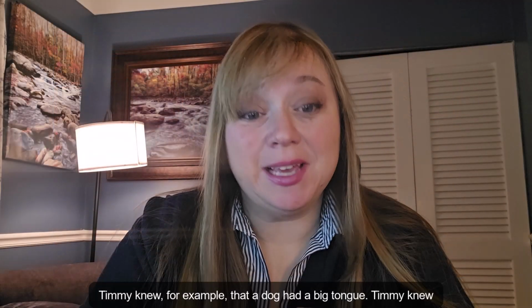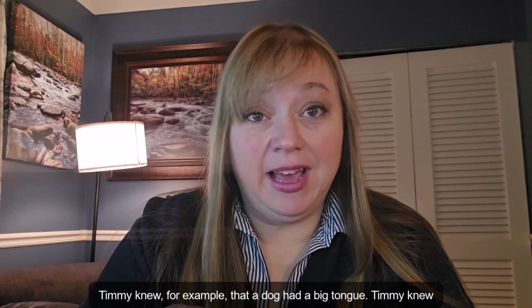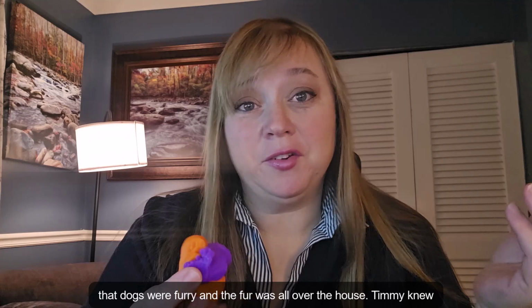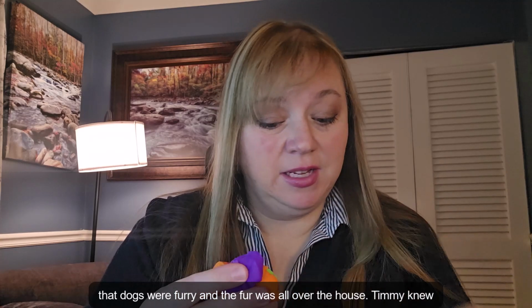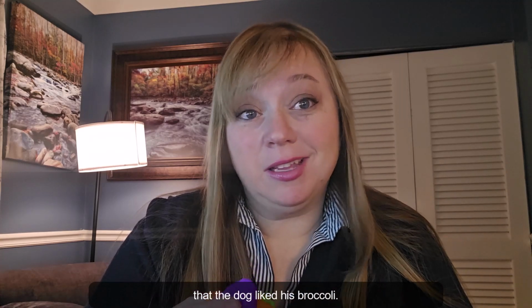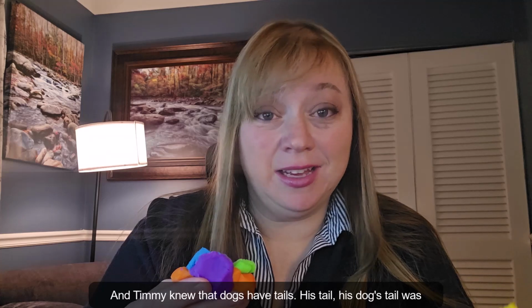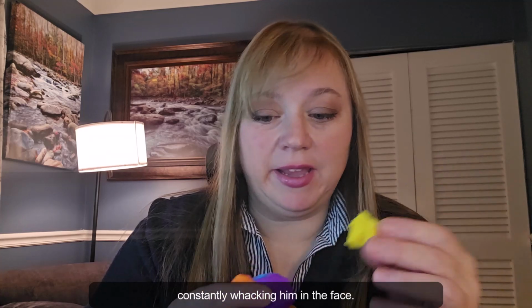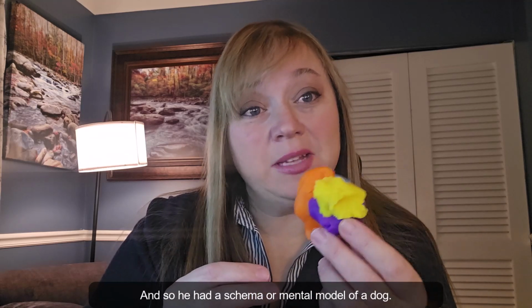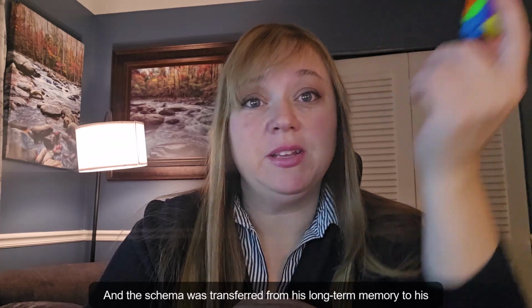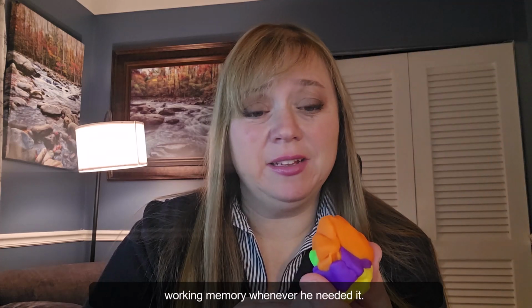Timmy knew, for example, that a dog had a big tongue. Timmy knew that dogs are furry and the fur was often all over the house. Timmy knew that the dog liked his broccoli. And Timmy knew that dogs had tails. His dog's tail was constantly whacking him in the face. And so he had this schema or mental model of a dog. And this schema was transferred from his long-term memory to his working memory whenever he needed it.